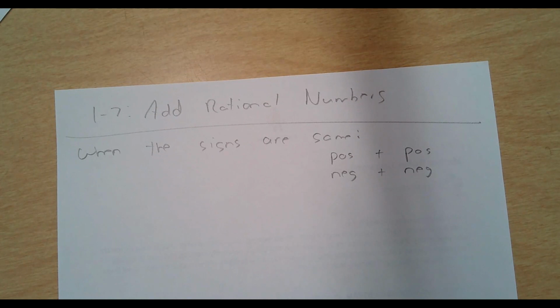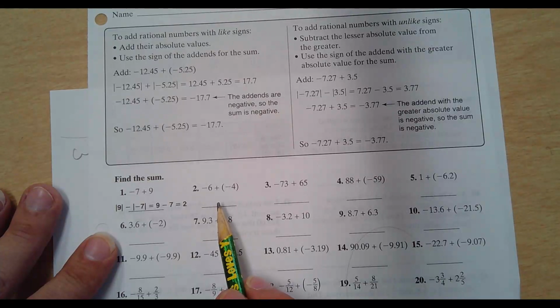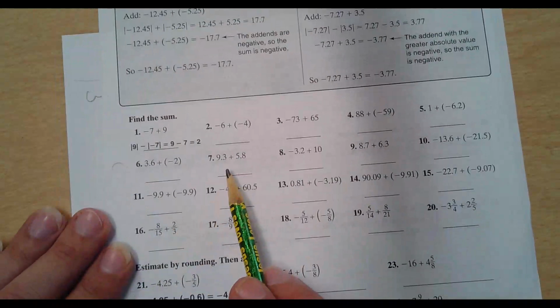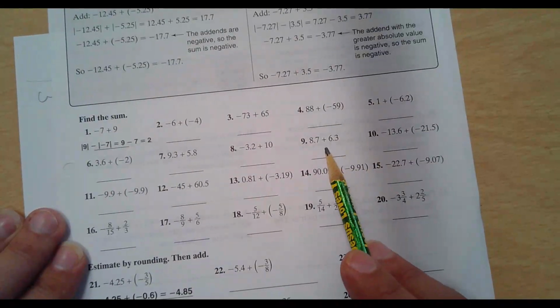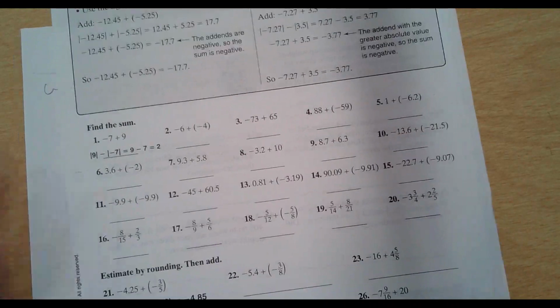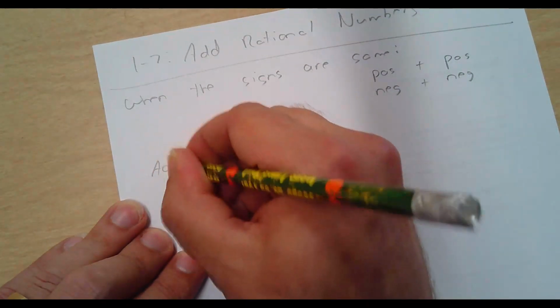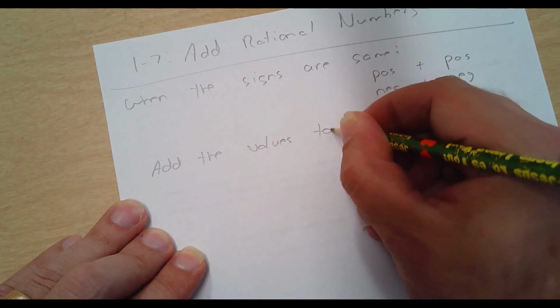So looking just through some of these here, certainly some of these will meet that criteria. Number 2 meets that criteria, a negative and a negative. Number 7 meets the criteria, a positive and a positive. Number 9, yep. So those are examples of signs being the same. So when the signs are the same, what we do is add the values together.